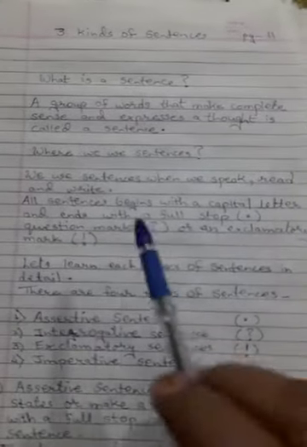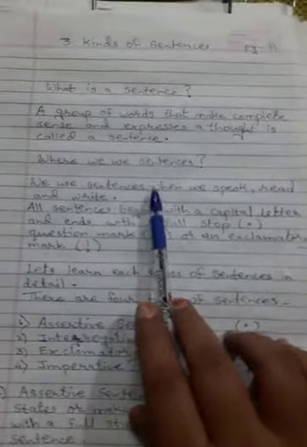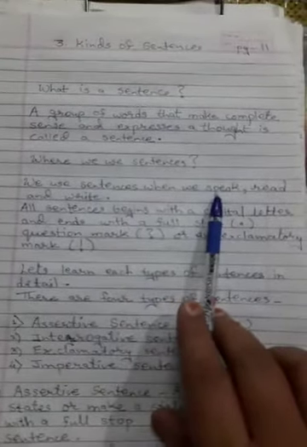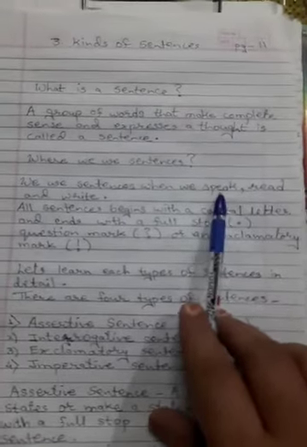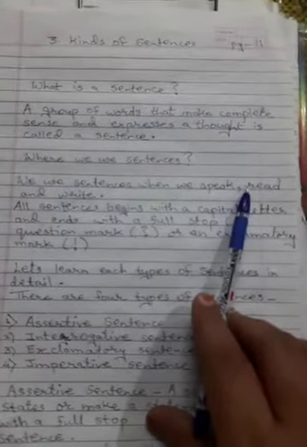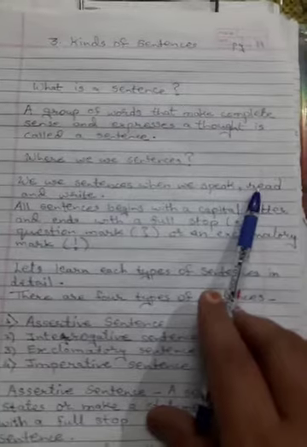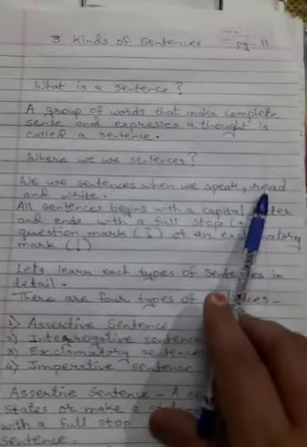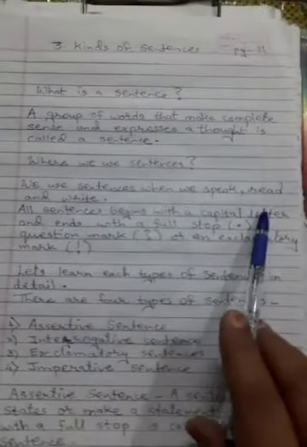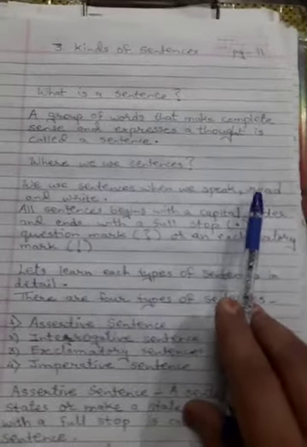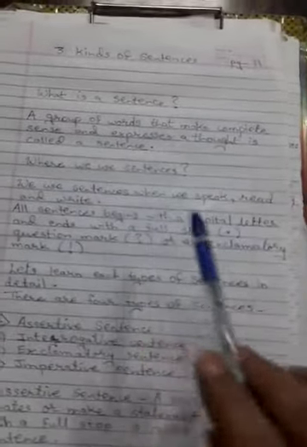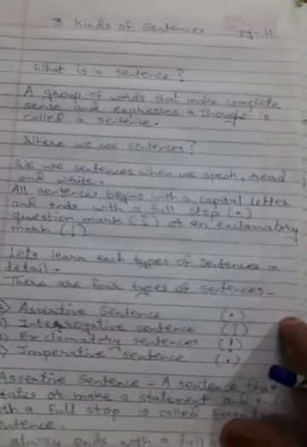The simple thing is that we use a sentence when we speak. When we speak something, there we use a sentence. Write means the spoken sentence is written also. So when it is written, then we are able to read, and when we read, we are able to write. These are correlated things.